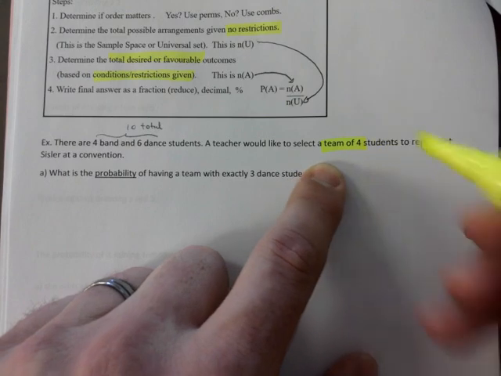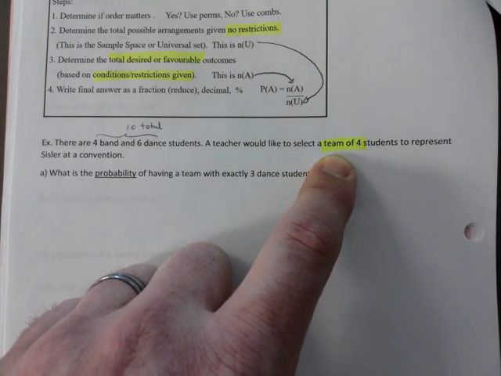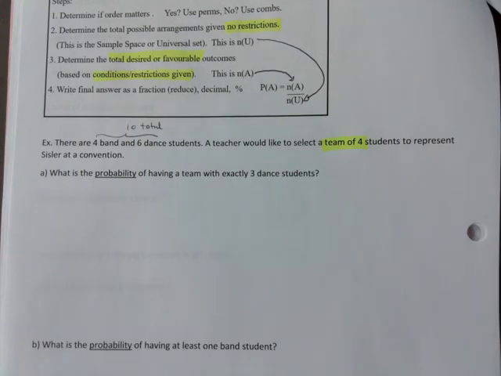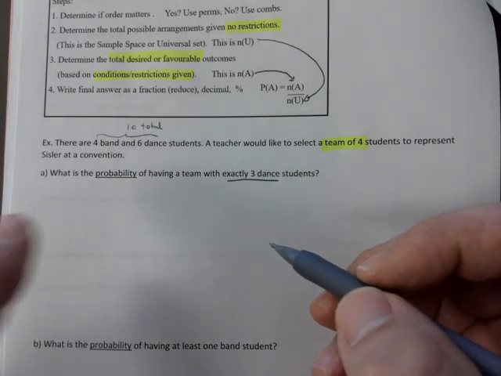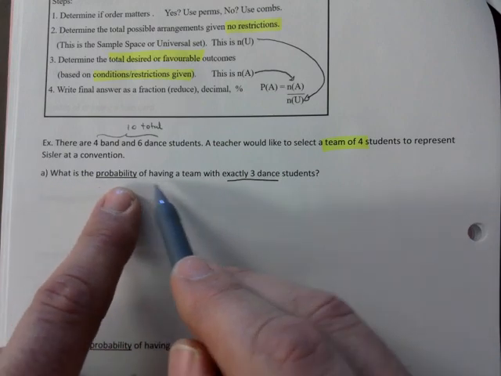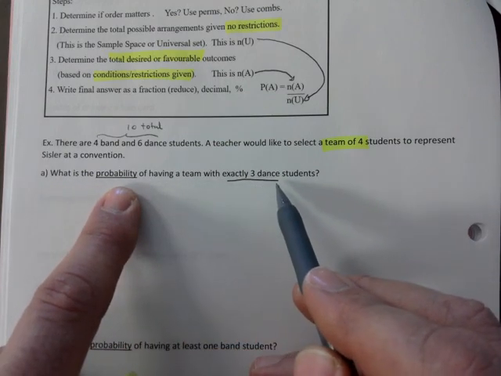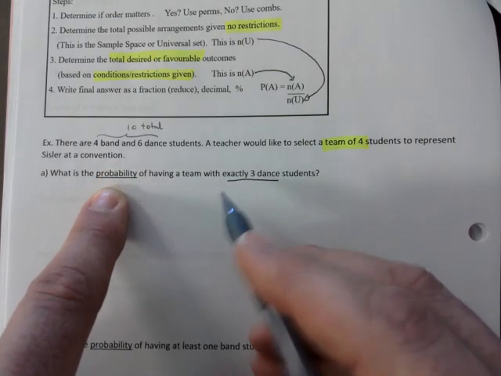What do you think is going to happen here? Perms or coms? Combinations. Yes. Committees, teams, you name it. There are no specific positions mentioned. You just go team. What's the probability of having a team with exactly 3 dance students? Exactly 3 dance students. What does it say here? It doesn't say how many ways can you select a team with 3 dance students, right? It doesn't say that. It says what's the probability.